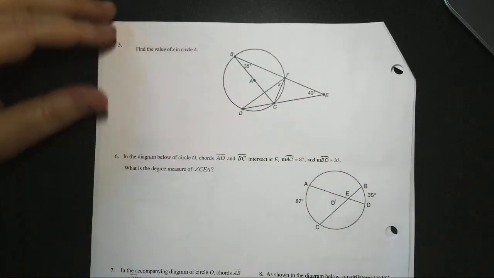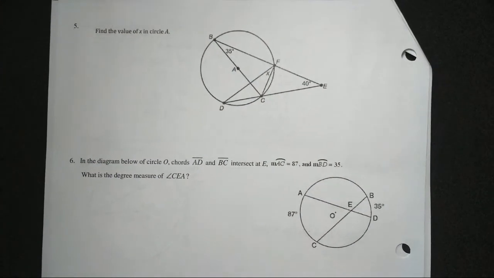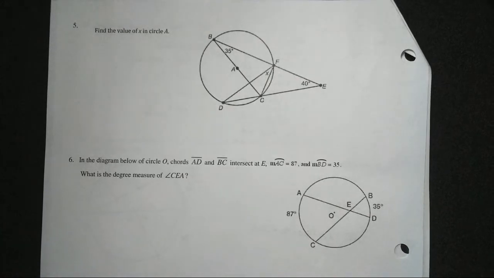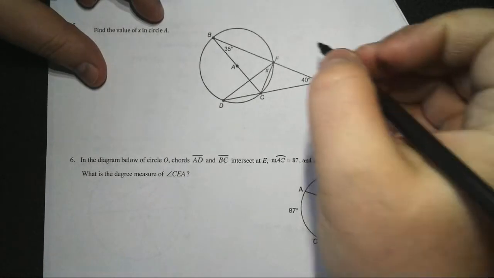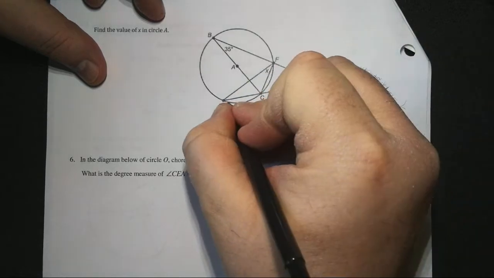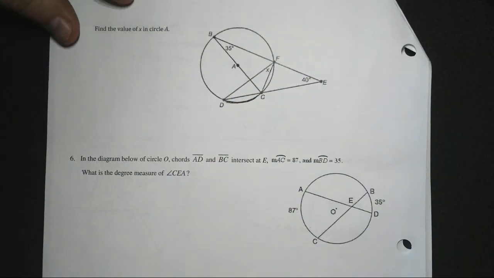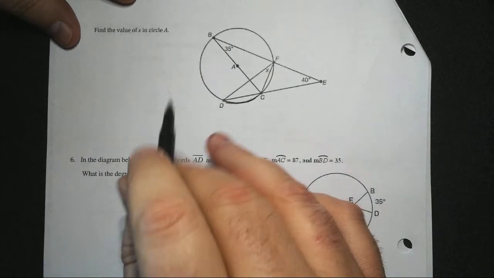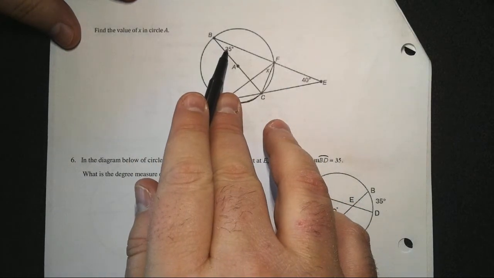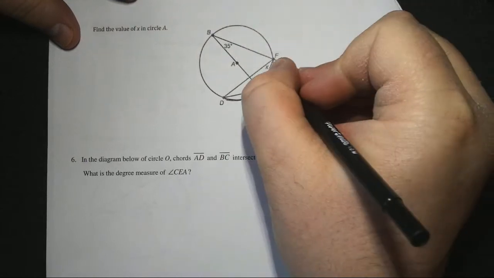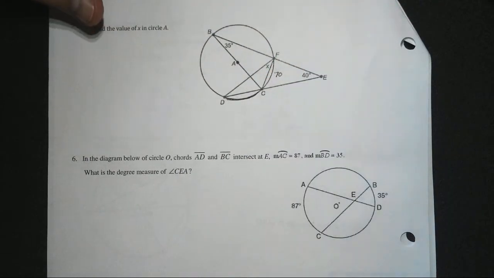All right, I'm on to page 2 now. So find the measure of x in circle A. So x is an inscribed angle. So we need to know what the measure of this arc is right here. That's our goal. Okay. What do we know? Well, we know that this is 35 degrees and it's inscribed. So the arc here is twice as big, and this is 70.